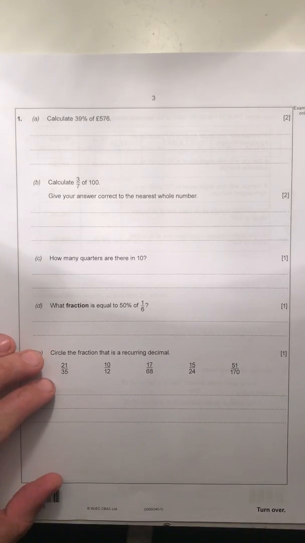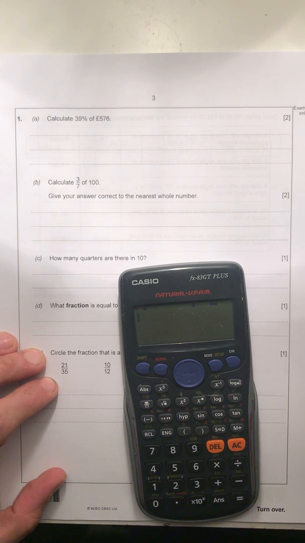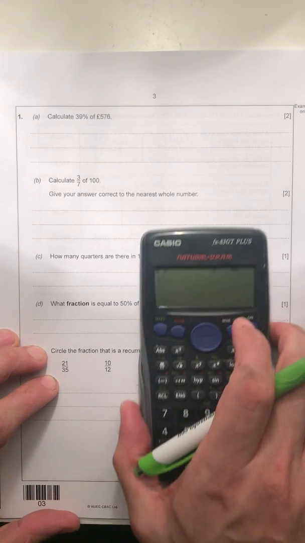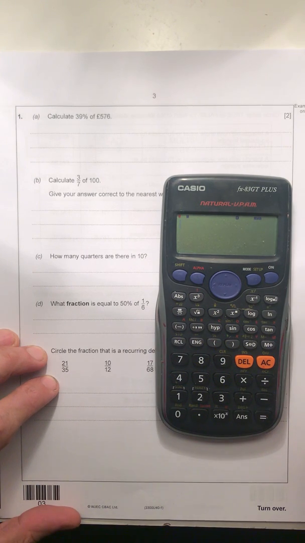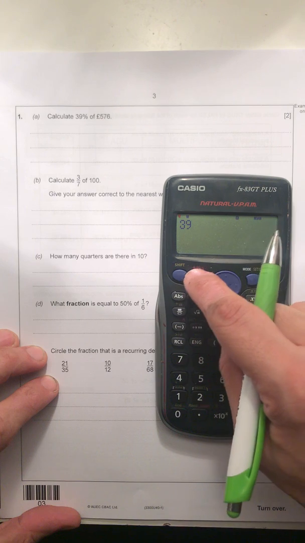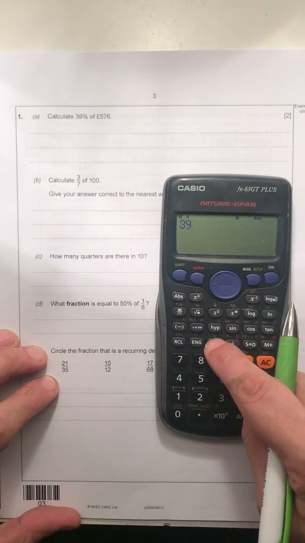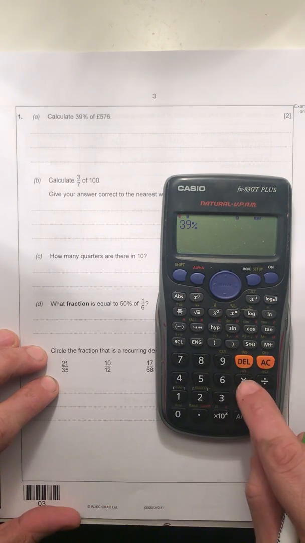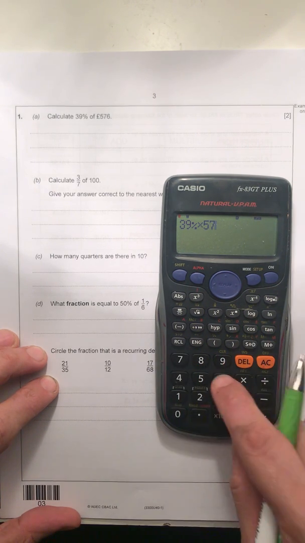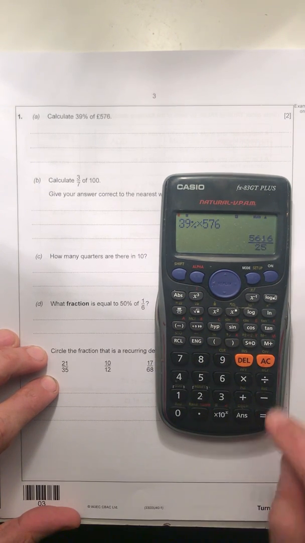So, question 1 is asking us to calculate 39% of £576. On your calculator, you can use the percentage key. If I type in 39%, to get percent I press Shift and then the bracket key. And then I just times by 576, because "of" means times. My calculator will give me the answer.